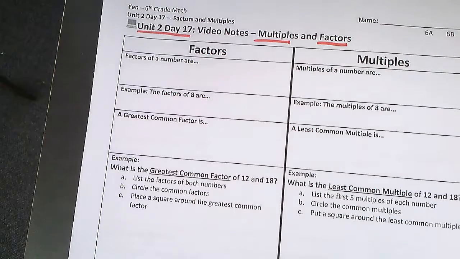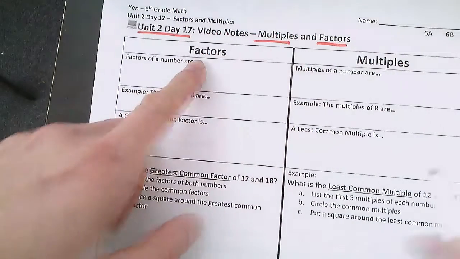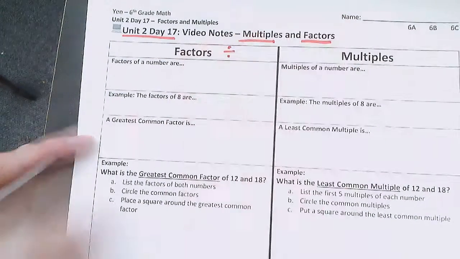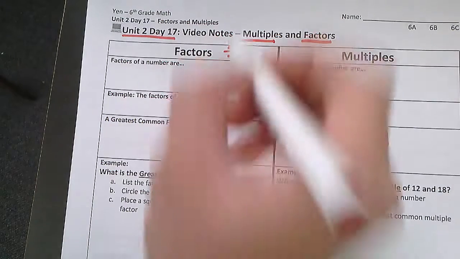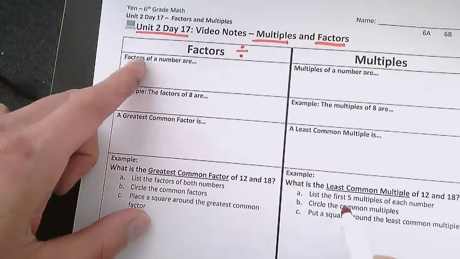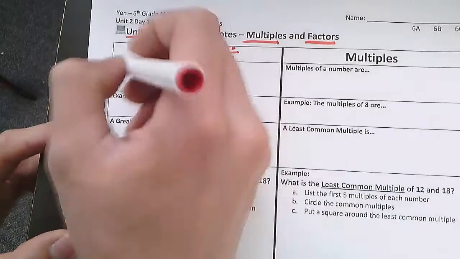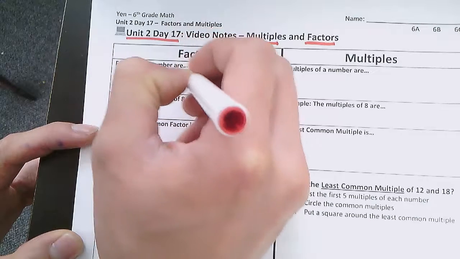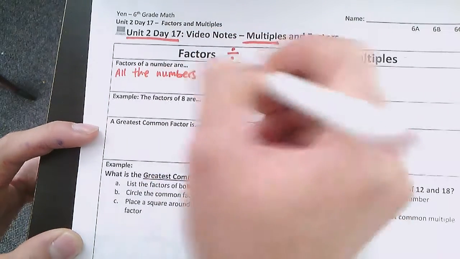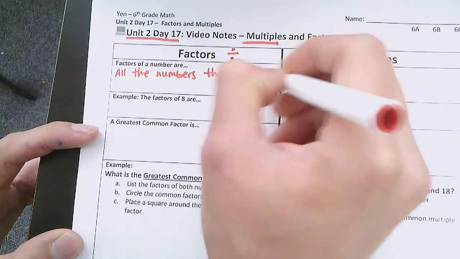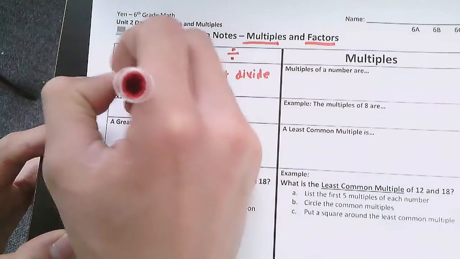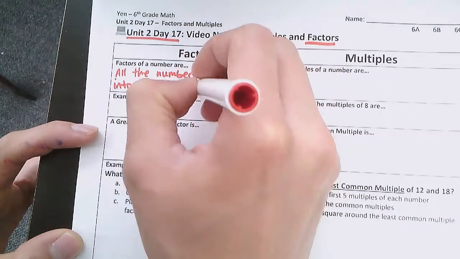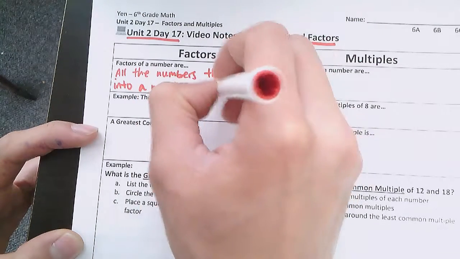Today we're going to be talking about multiples and factors. First, let's go over some vocabulary. Whenever you're thinking of factors, I want you to think of division. So go ahead and do a division sign right next to factors. And the factors of a number are all the numbers that divide into a number with, I'm going to do a little shorthand, no remainder.